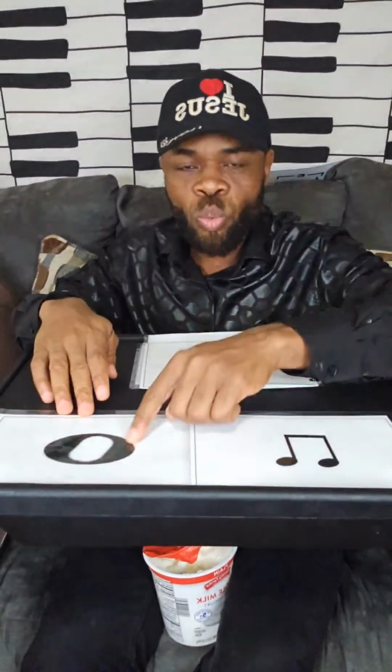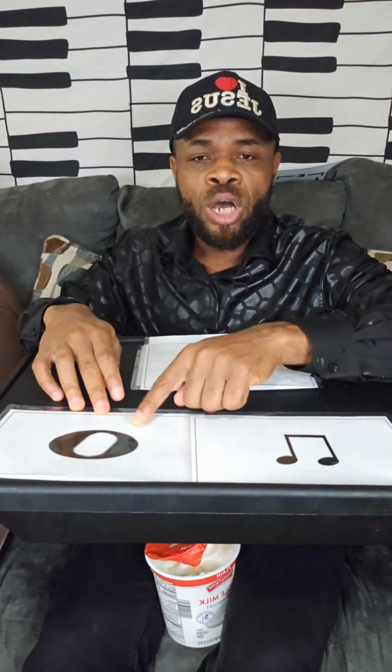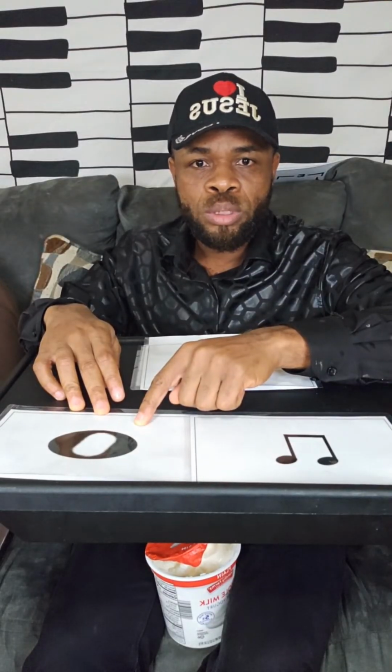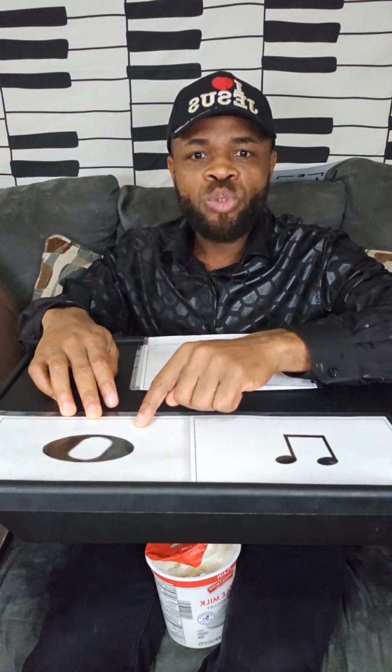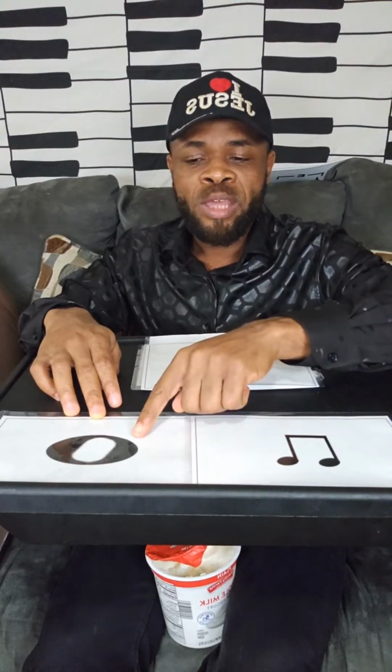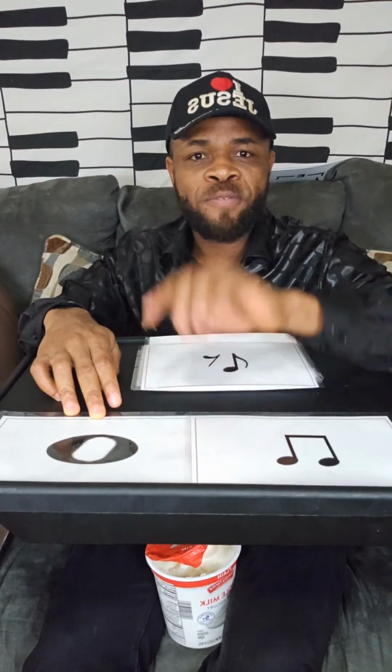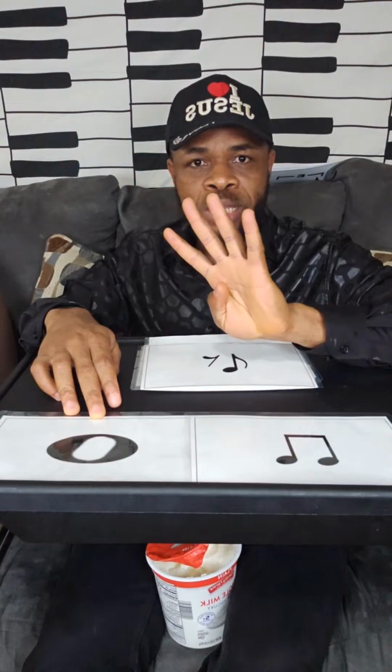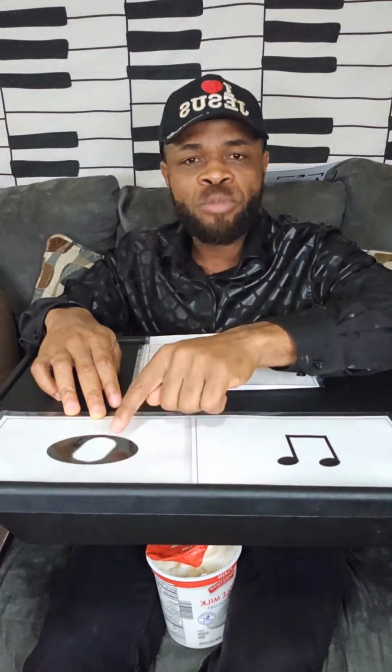All right, so this one is called a whole note. How you play this one is, this note lasts for 4 beats. Anytime you see this note, it means count 4.